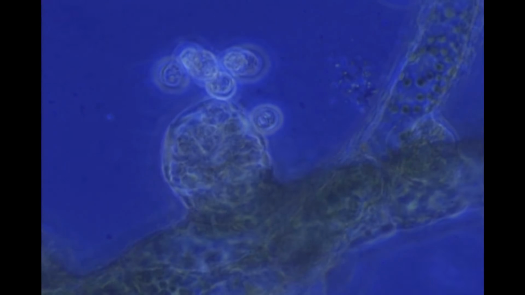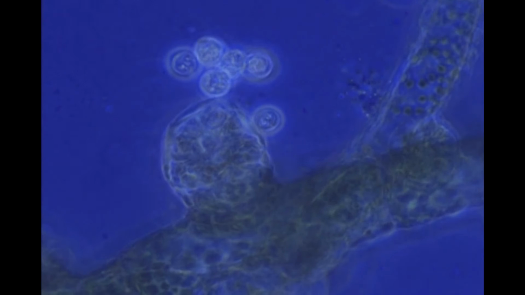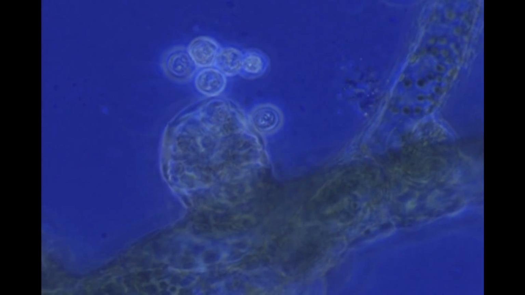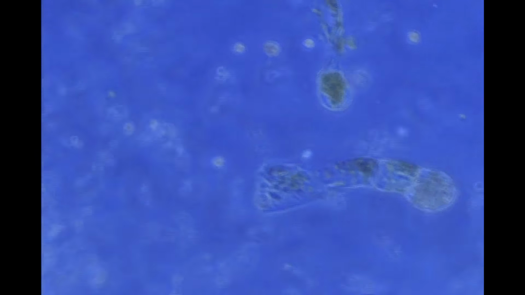One by one, the sperms become activated and swim away. Many millions of sperms can be released by a small population of antheridial filaments. The sperms are shaped like corkscrews and have numerous flagella.